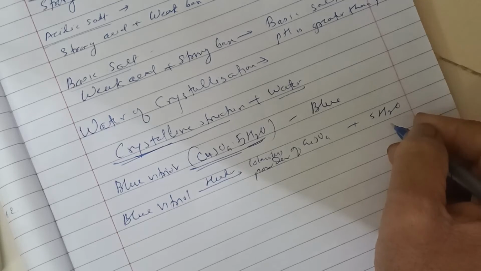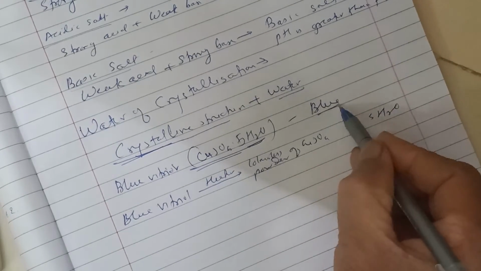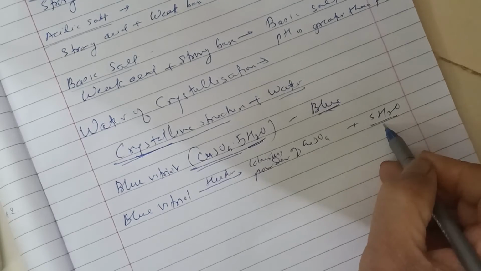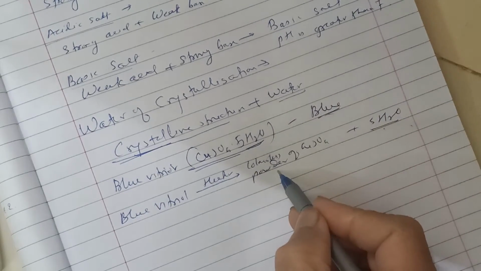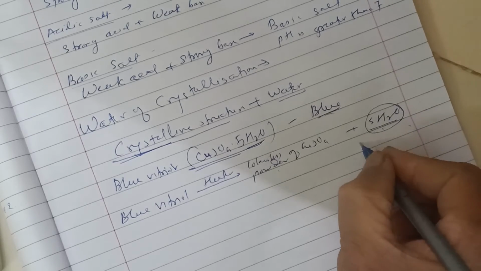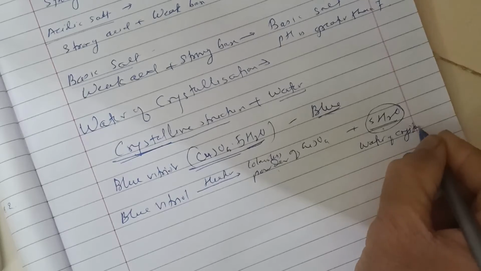This blue vitriol gets a blue color because of the water, but when it is released, it gets a white powder. These water molecules are known as water of crystallization.